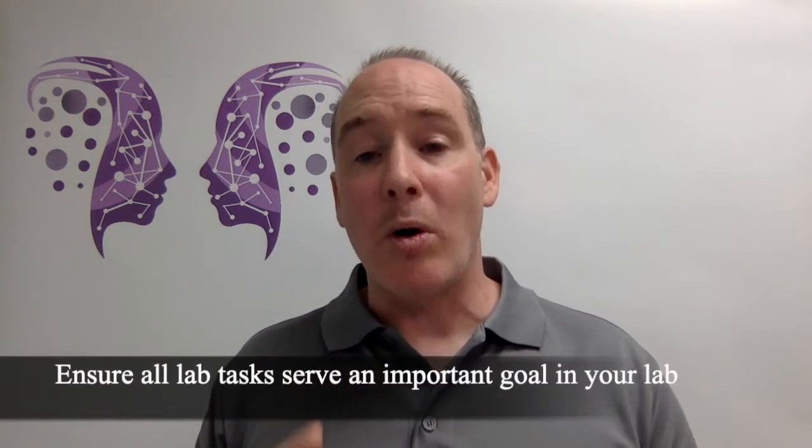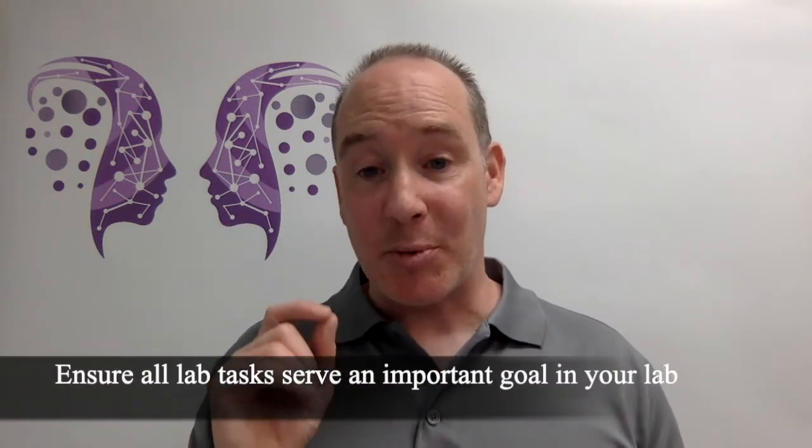In our research labs, at all costs, we should be avoiding busy work. We should make sure that all of the research tasks that we ourselves do and our research partners do are necessary. We should make sure that all of those tasks are important and serve an important goal in the lab, either to increase the lab's productivity or to increase the personal and professional development of the members of the lab.